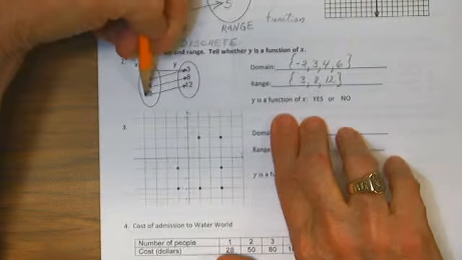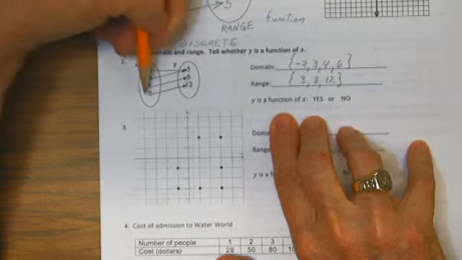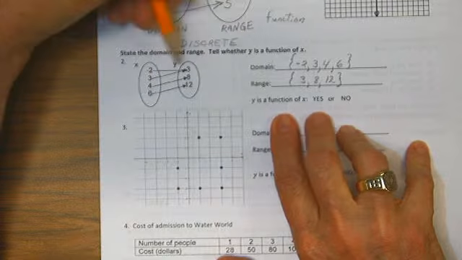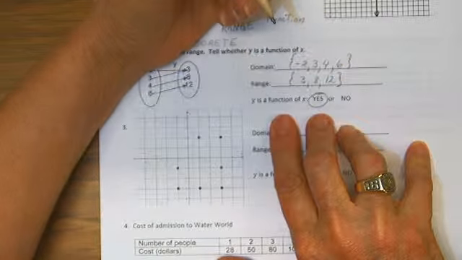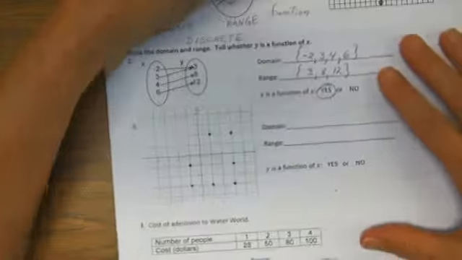None of my x values repeat. None of my input values repeat. Y is therefore a function of x.